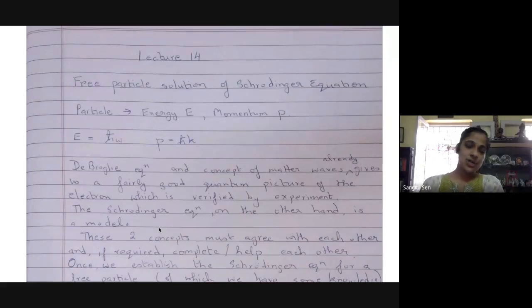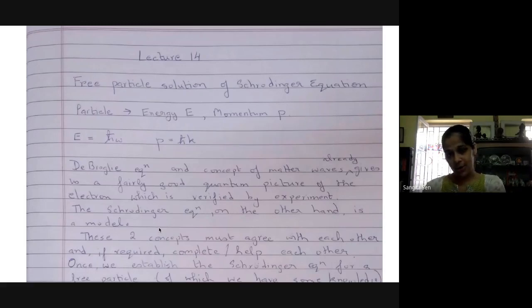So whatever model we adopt now, using the Schrodinger equation, for example, these two things must be fulfilled. So we have some guidelines for the free particle. On the other hand, for the bound particle, we do not have any such guideline. So what we need to first do is establish that the Schrodinger equation works, and then we can go on to use it for other problems.